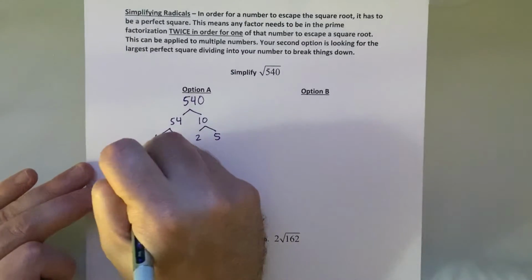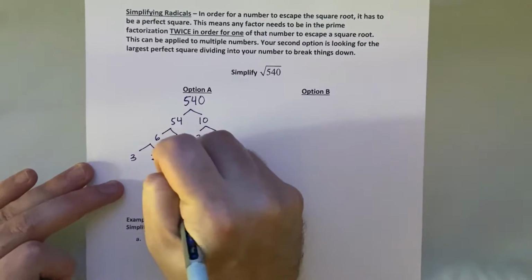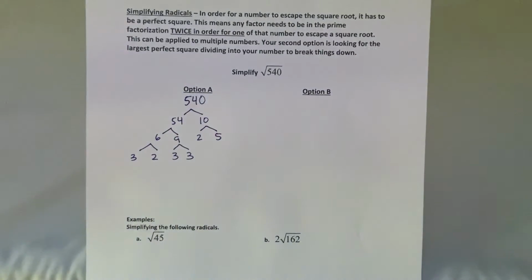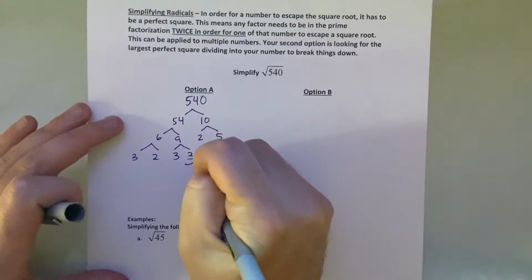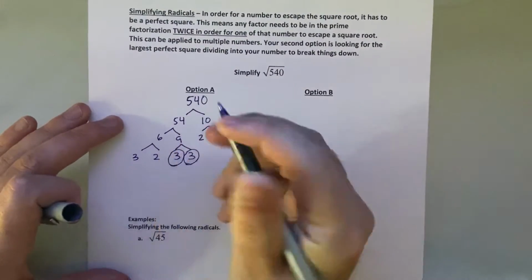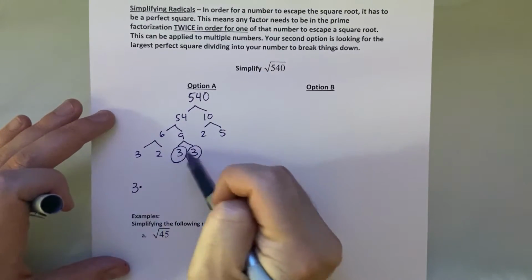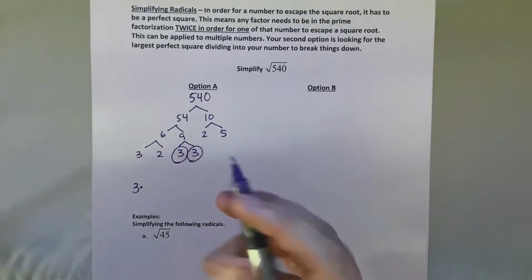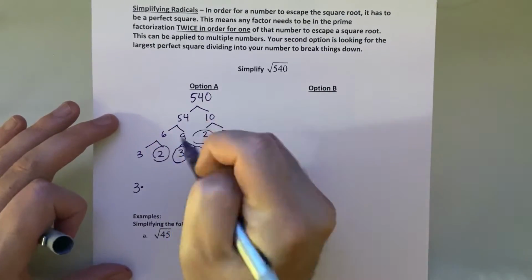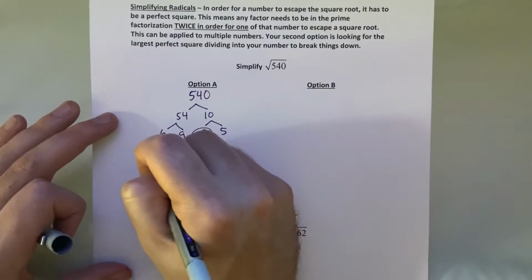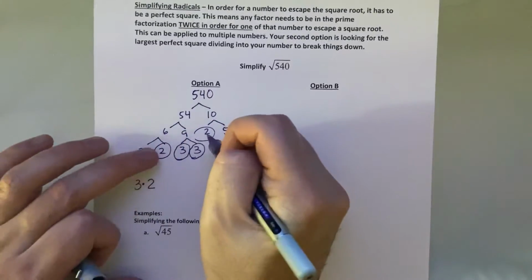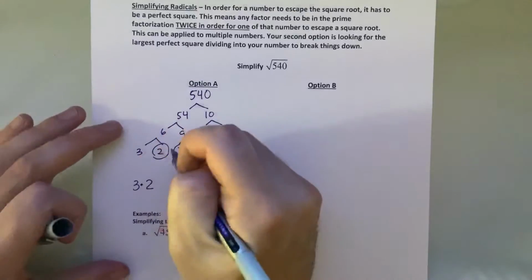But 6 can be broken down to 3 times 2, while 9 gets broken down into 3 times 3. So if you ask yourself, how do I take the square root of that? Remember, I need to have the same factor twice in order to get that number to come out of the square root. So let's look here. We've got a 3 and a 3. So we know there's a 3 that comes out of the square root. Even though there's a third 3, I have to have it in a pair because it's a square root. We have a pair of 2's. So that means a 2 gets to come out of the square root because the square root of 2 times 2, which is 4, is 2.